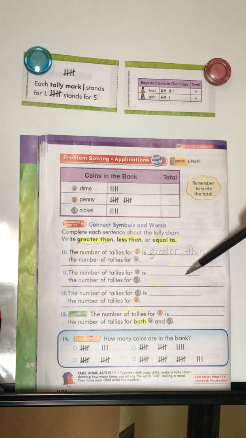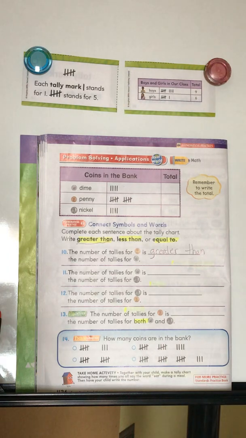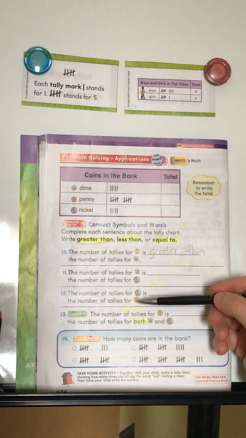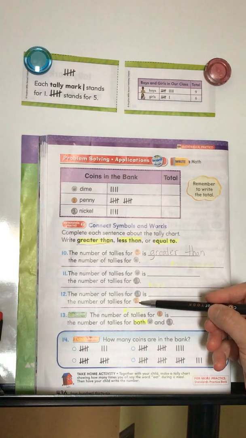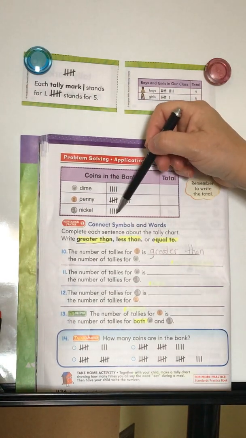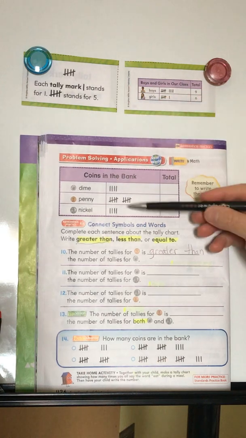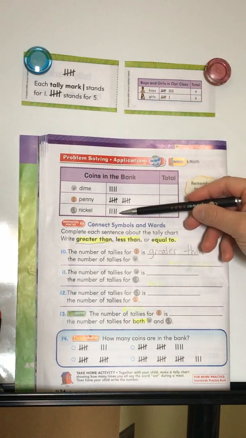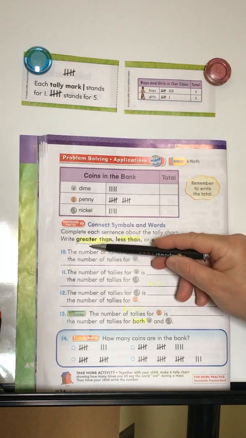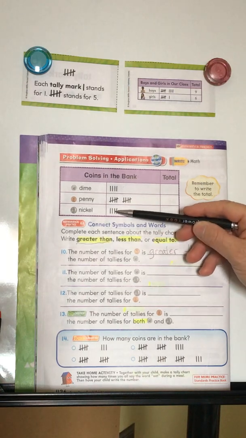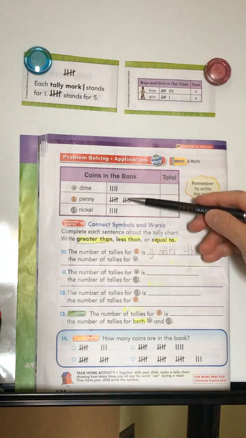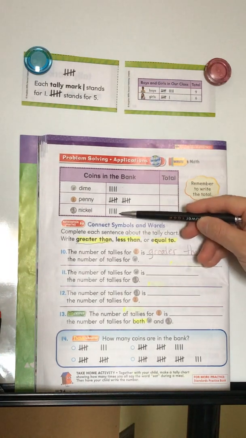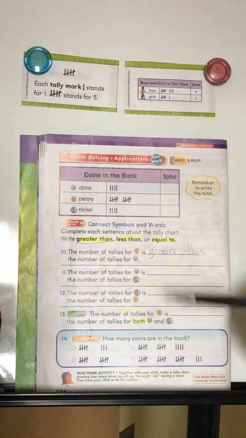Okay, write it on the line. Number 12, the number of tallies for nickels is comparing to pennies. So this time we're looking at nickels and pennies. So is nickels greater than pennies? Is it bigger than pennies? Is nickels less than pennies? Or is nickels equal to pennies? Write it on the line.